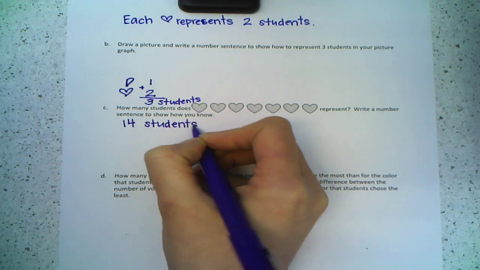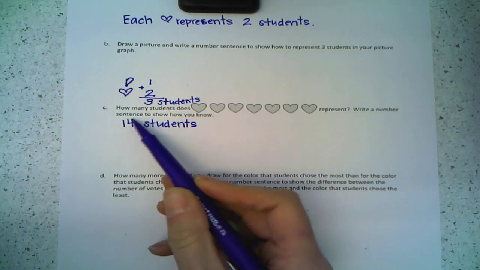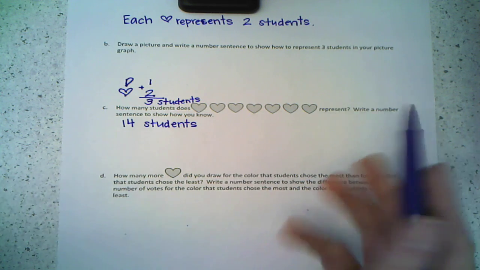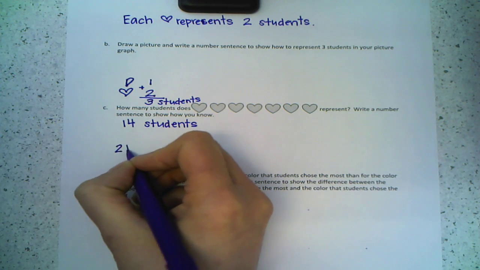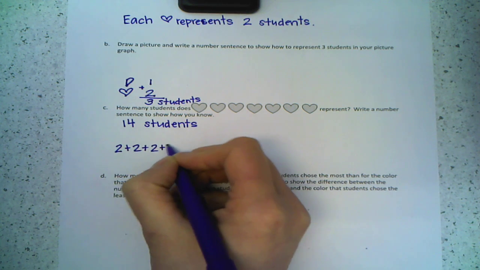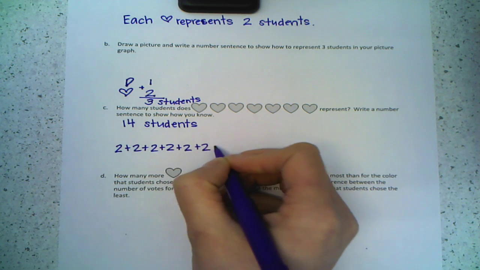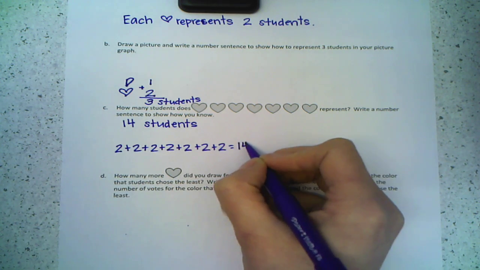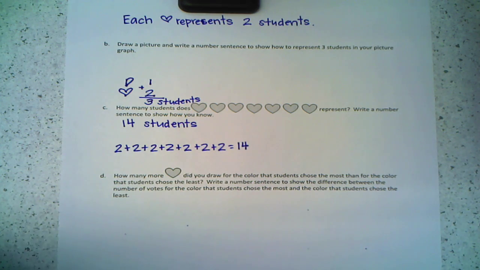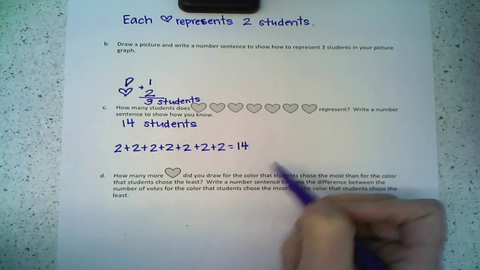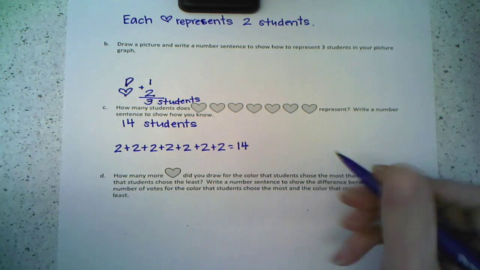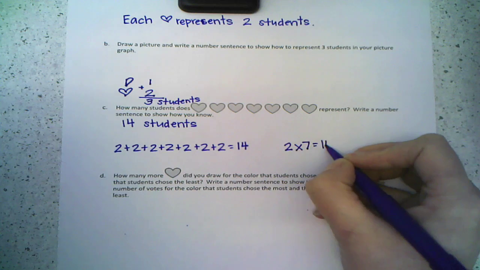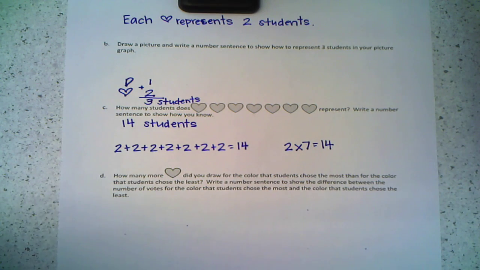There are a couple different ways you could write a number sentence to show how we know. What I did was I counted by 2s, right? So one number sentence could be 2 plus 2 plus 2 plus 2 plus 2 plus 2 plus 2, and that equals 14. What's an easier way to write that? If I have 7 2s, what's that the same as? Exactly. So we could also write 2 times 7, which was a lot faster and easier, right?